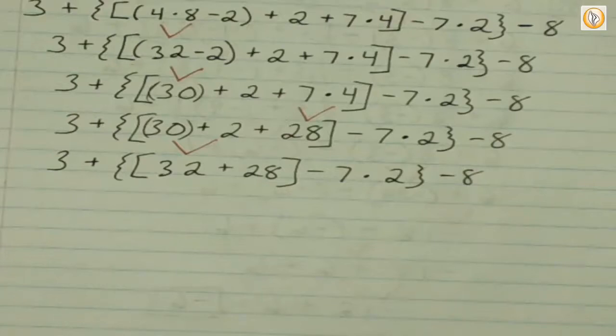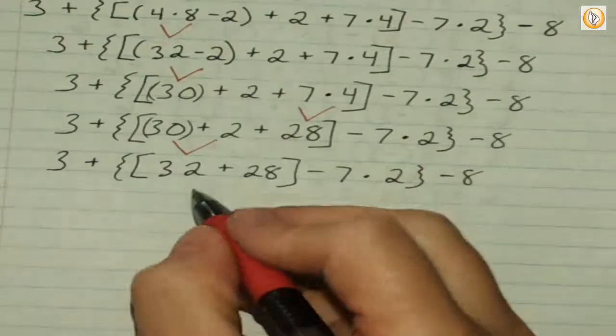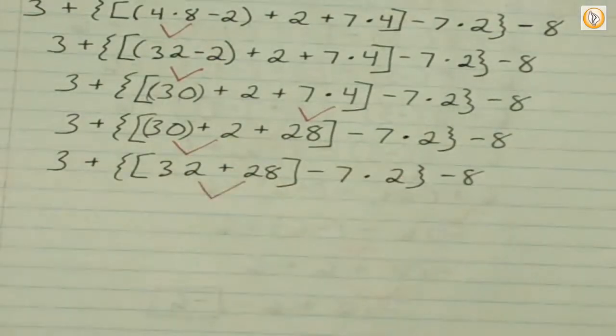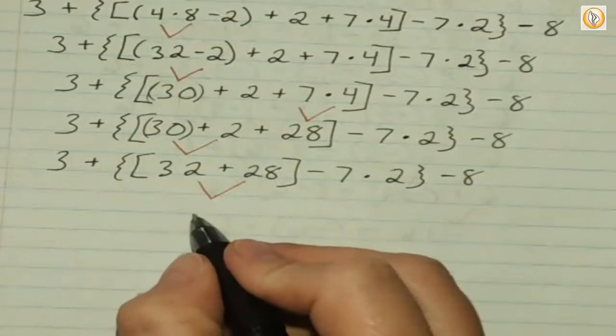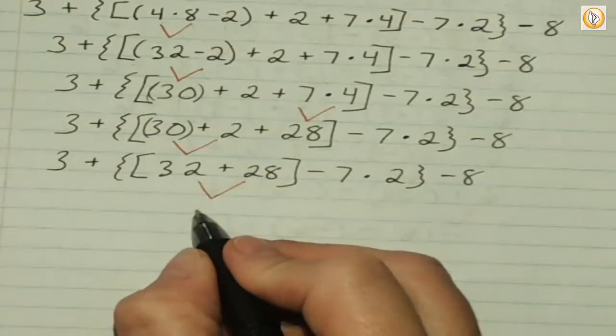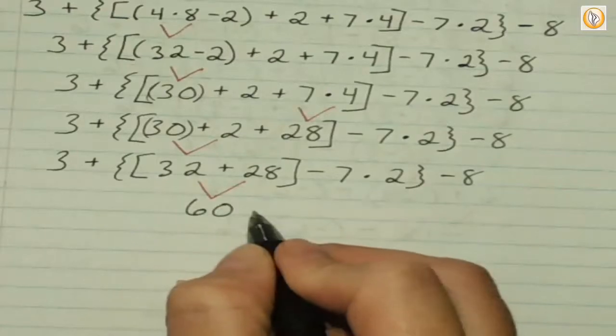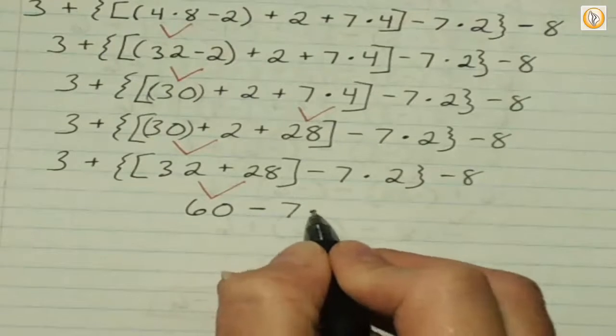And then what do I do? You would do 32 plus 28. And what do you get? So then we rewrite our problem.